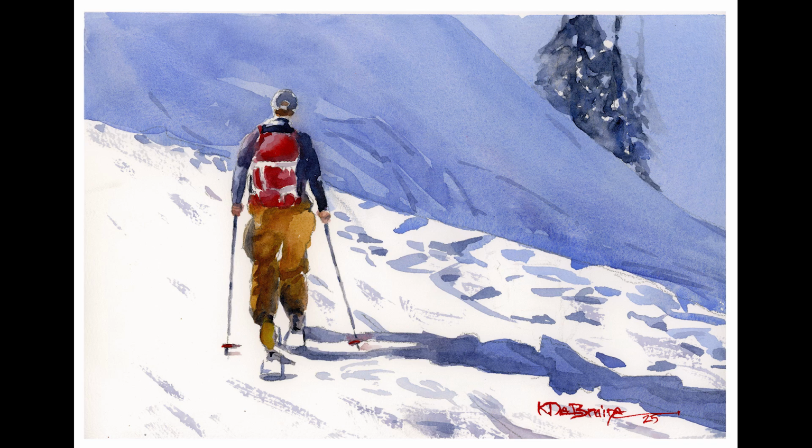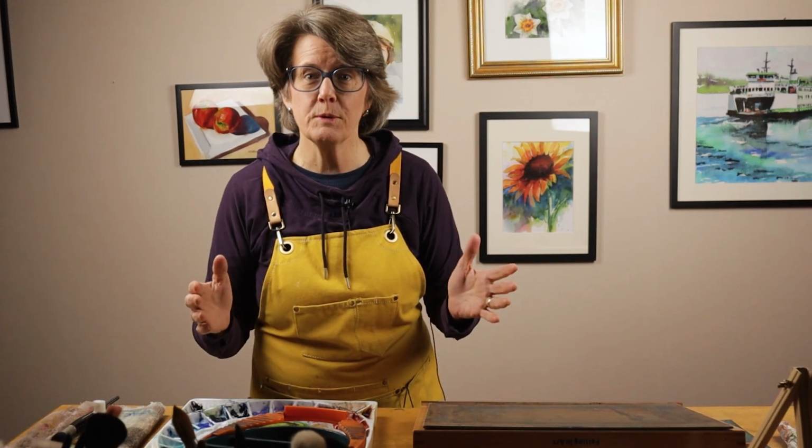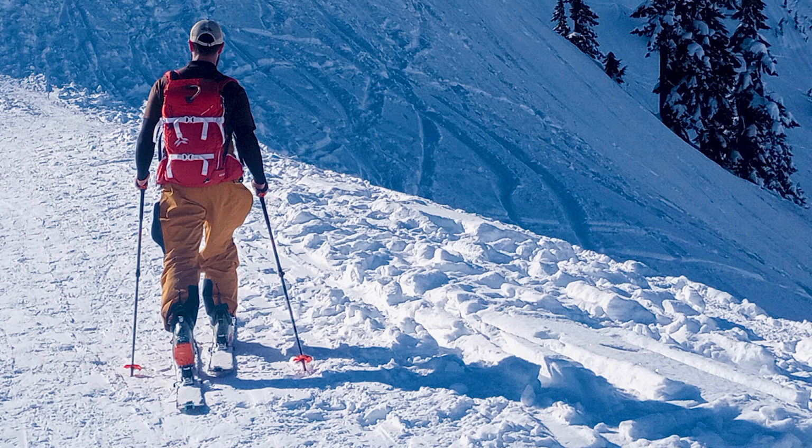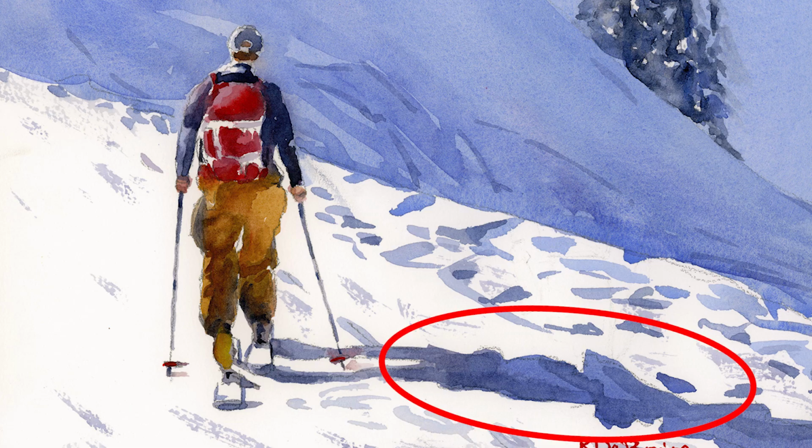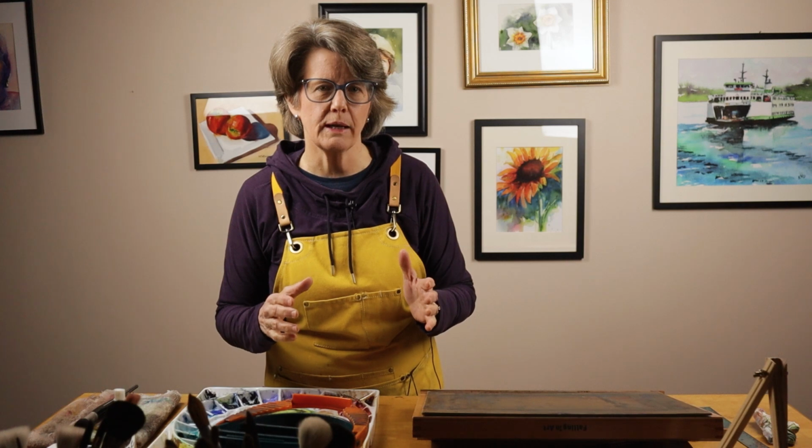In this video, I would like to help you understand the importance of well-placed cast shadows and give you some tips for how to implement these kinds of cast shadows in your next painting. To demonstrate the concepts I'm teaching in this video, I'll be sharing a recent painting I did of a hiker on a snowfield on a bright sunny day. The painting features a strong cast shadow across the snow, as you can see here. Let's take a look at this finished painting.